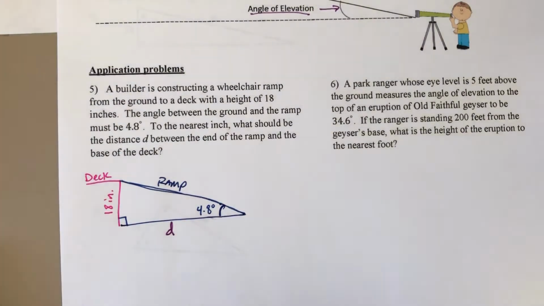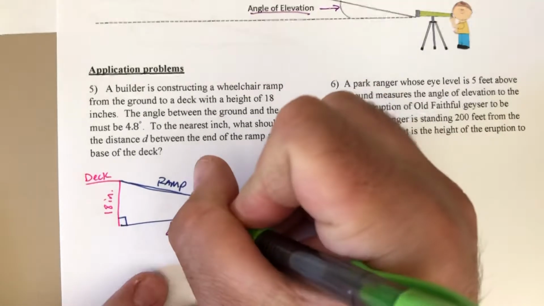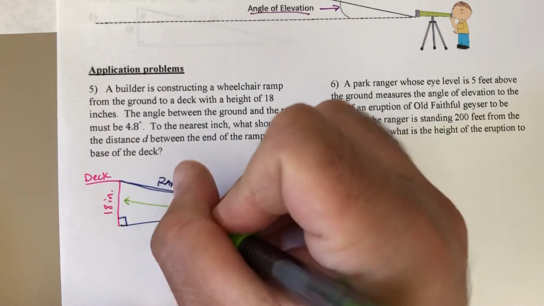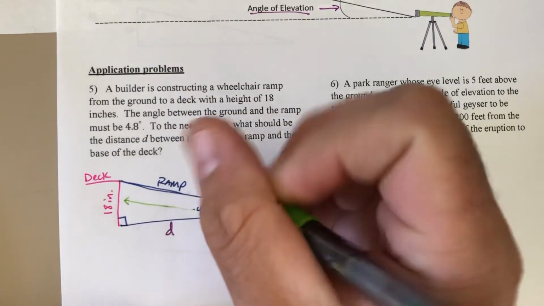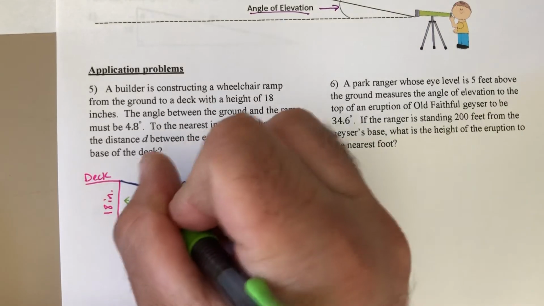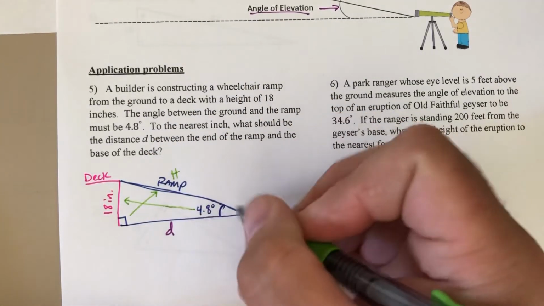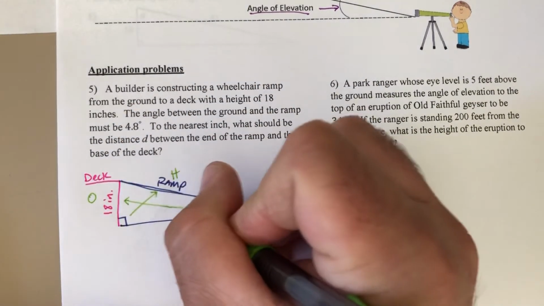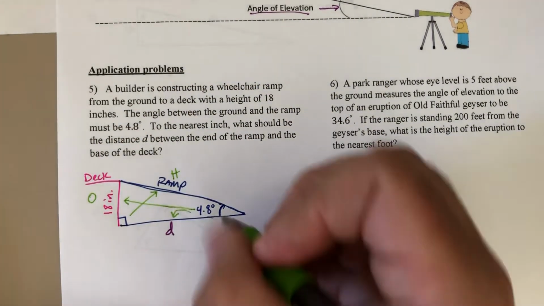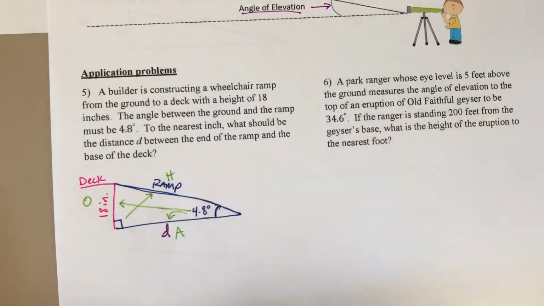So there's our picture. Break down the information, draw a picture, and now apply some trig. Every trig problem starts the same: identify sides. The ramp is the hypotenuse, but there's nothing there, so I'm not going to use it. The side directly across from the 4.8 is the opposite. The one right next to the 4.8 is the adjacent. That's O and A, which is tangent, TOA from SOHCAHTOA. So we're going to be using the tangent function here.